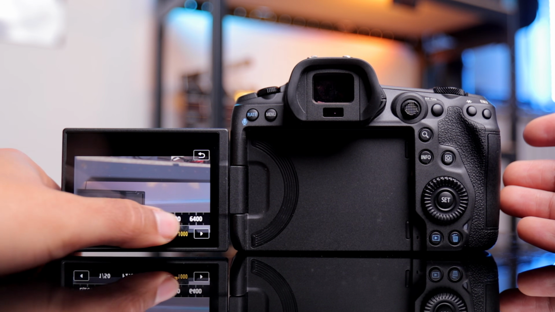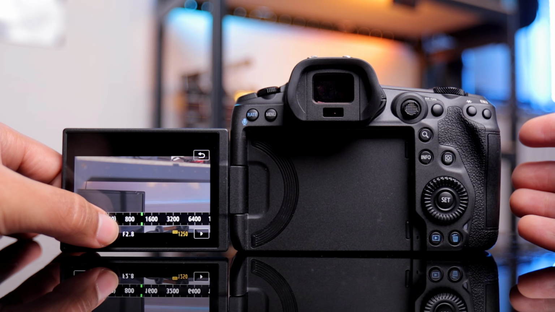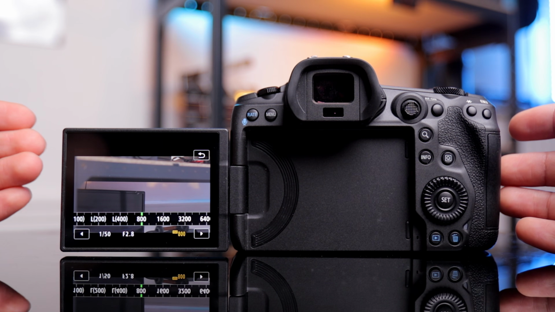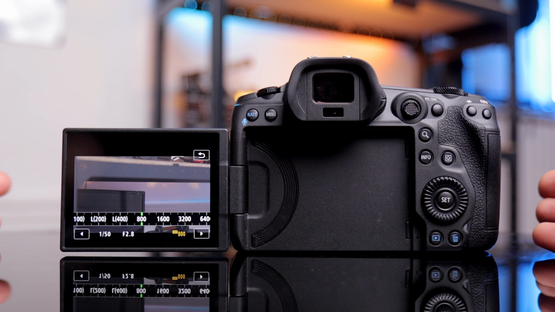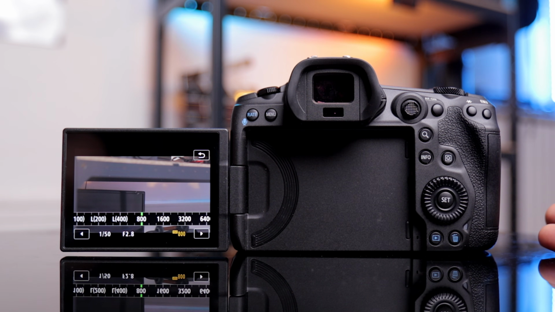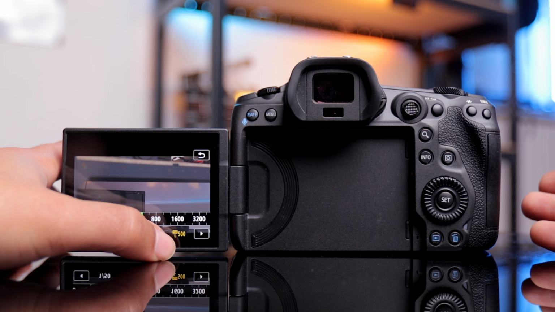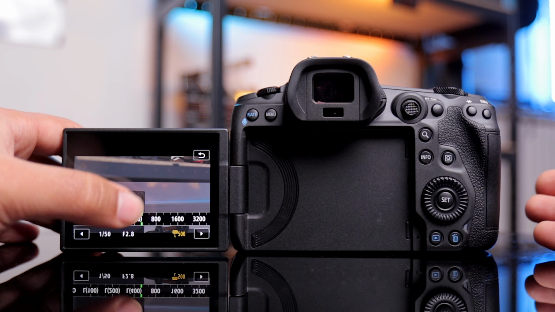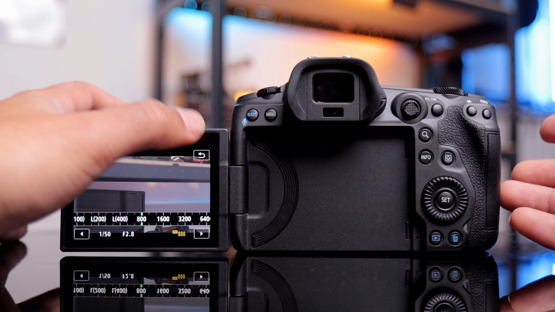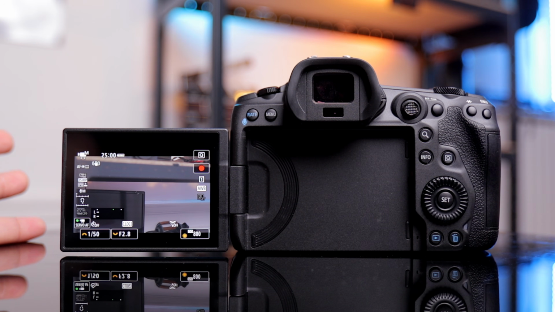Now ISO, I'll do almost any ISO on this camera except anything below 800, because 800 is the base or native ISO of the camera when shooting C-Log 3. So this is the minimum ISO you can use to get the most dynamic range. Anything below, you'll see a little L next to the ISO, and you really want to avoid shooting at any of these ISOs. So the minimum ISO I'll shoot at is 800. And that's pretty much it for the main settings.